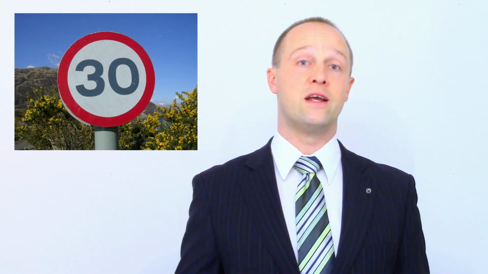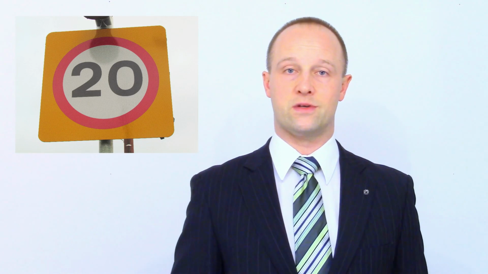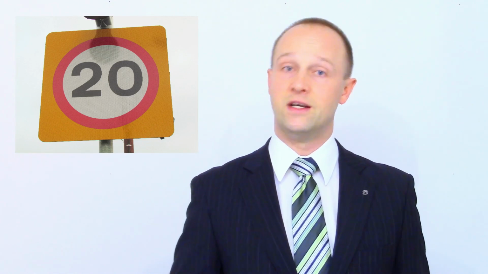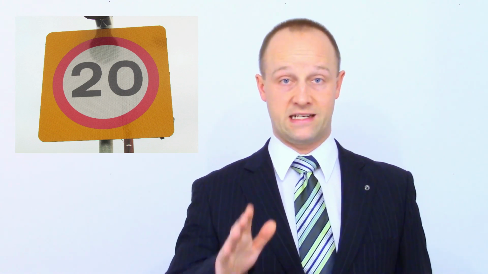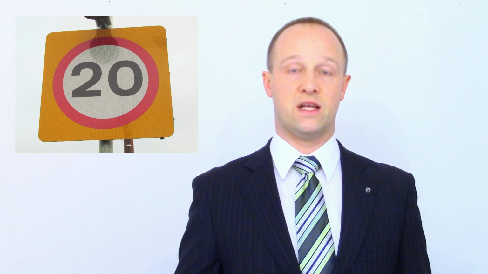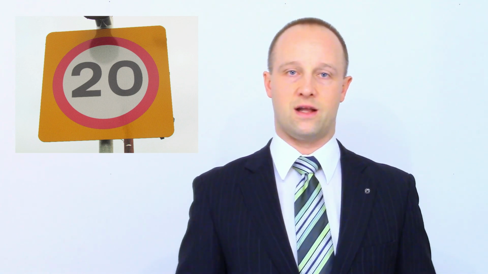Although the standard speed limit here in the UK in a built-up area is 30 miles per hour, there are an increasing number of 20 miles per hour speed limits being introduced in town centres and outside schools to reduce the stopping distance and the kinetic energy of cars in places where collisions with pedestrians are likely.